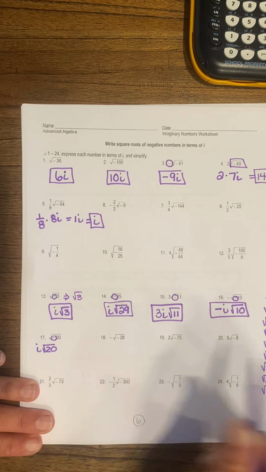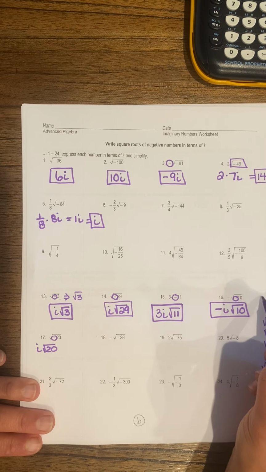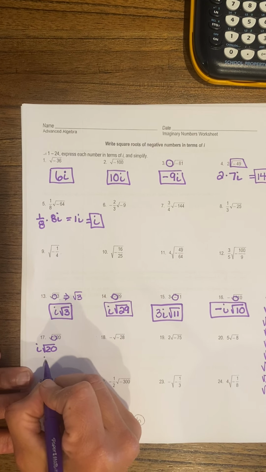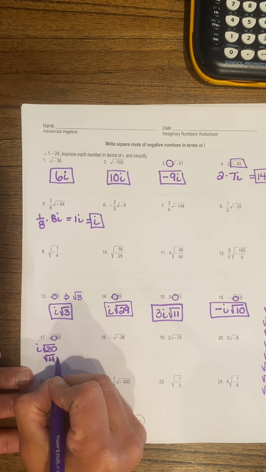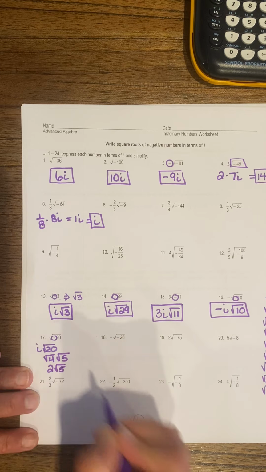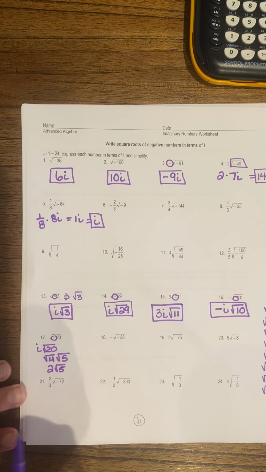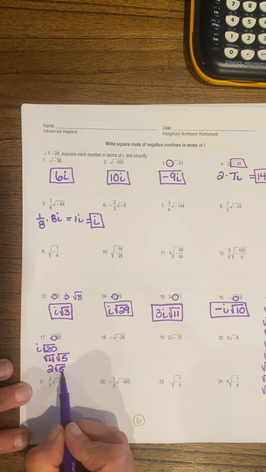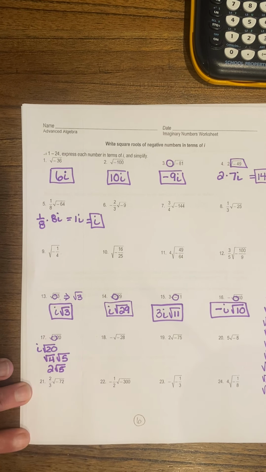So if you're looking at the list, do you see rad 20, right? It can be broken down into 4 and 5, which is 2 rad 5. Okay, so how do you write your final answer? Because your final answer is not just 2 rad 5, it also has the I on it.